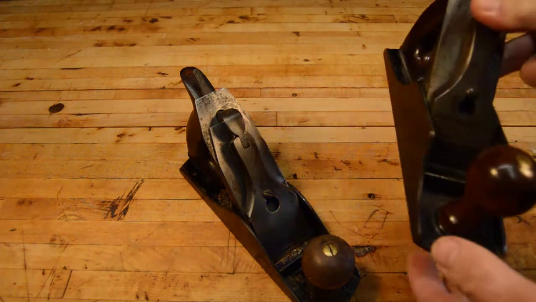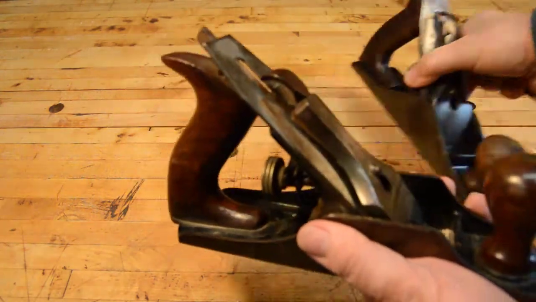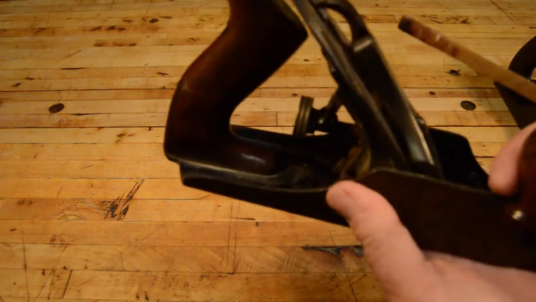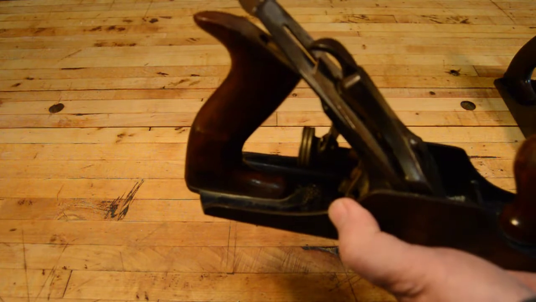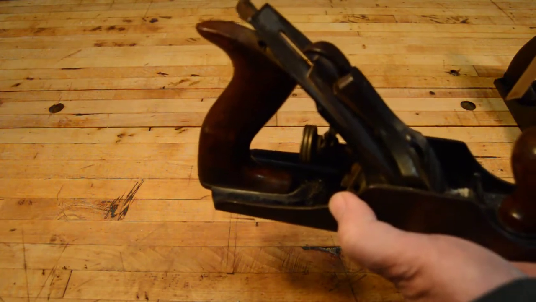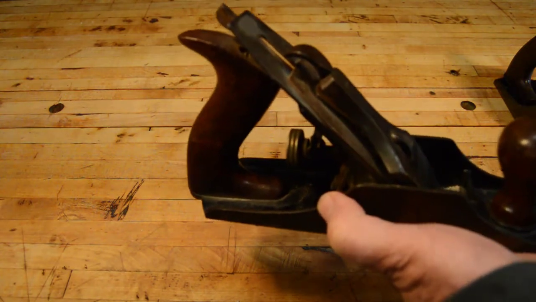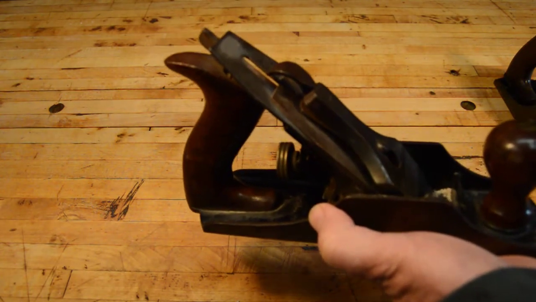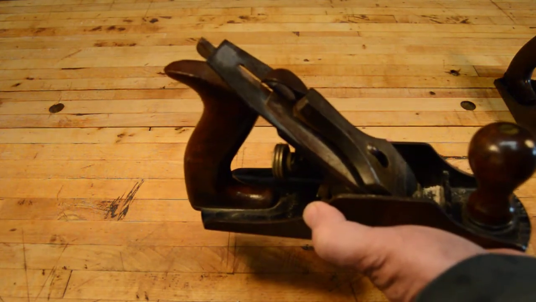Our other contestant is the Stanley Bedrock. It also dates to the same time period, which is good for today's discussion. It's nice to be able to compare planes from the same time period. We won't be able to do that in every single case. I don't have that many planes. But in this case, it works out pretty well.